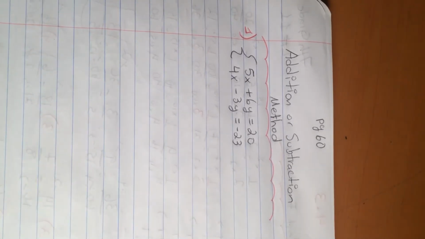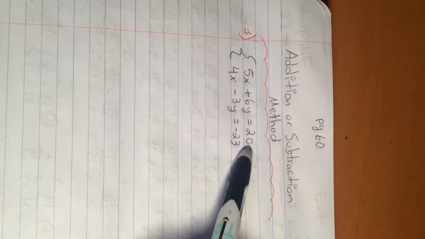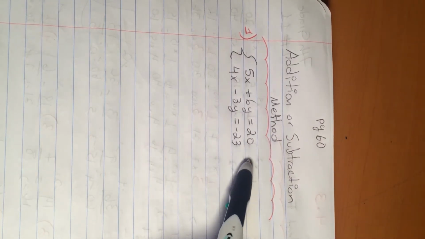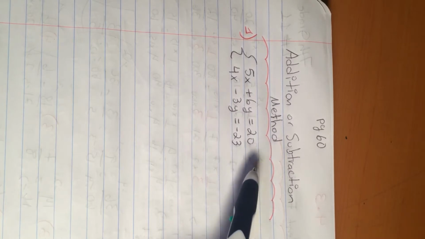Here we have our two equations. What we do with the addition or subtraction method is find the number we can multiply either the top equation or the bottom equation, or sometimes a number for the top and for the bottom equation, so that we can cancel.